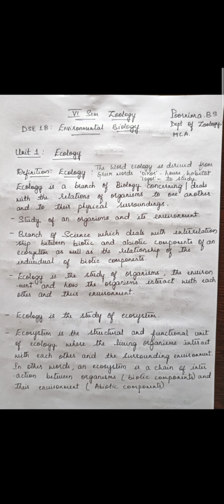Then there are a few factors which we need to know. Those are biotic and abiotic components or factors. Biotic components or biotic factors are the living things, whereas abiotic components or abiotic factors are non living components like water, air, soil, etc.